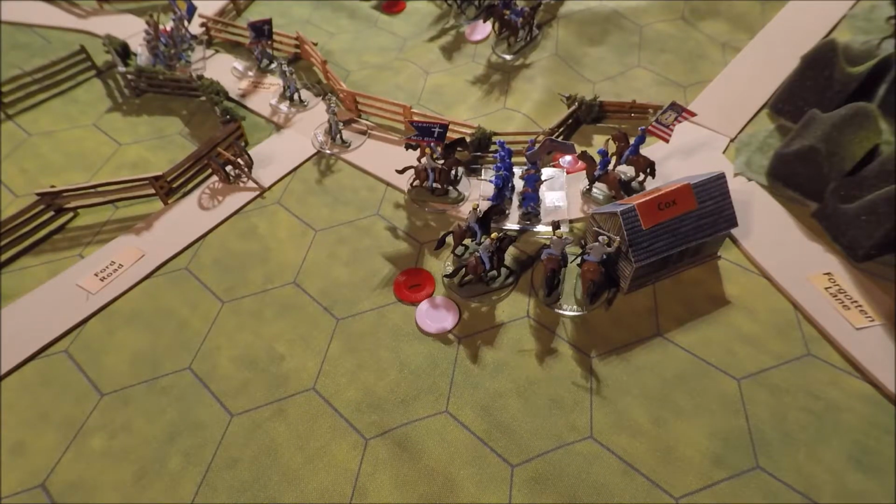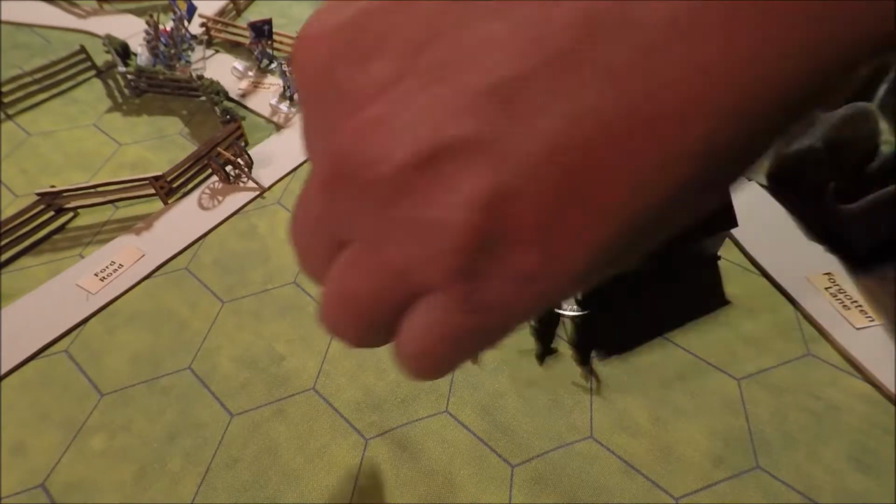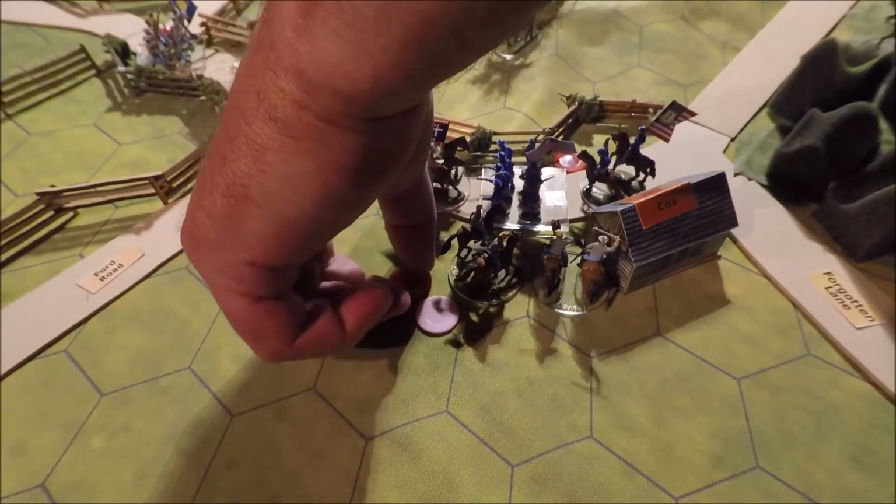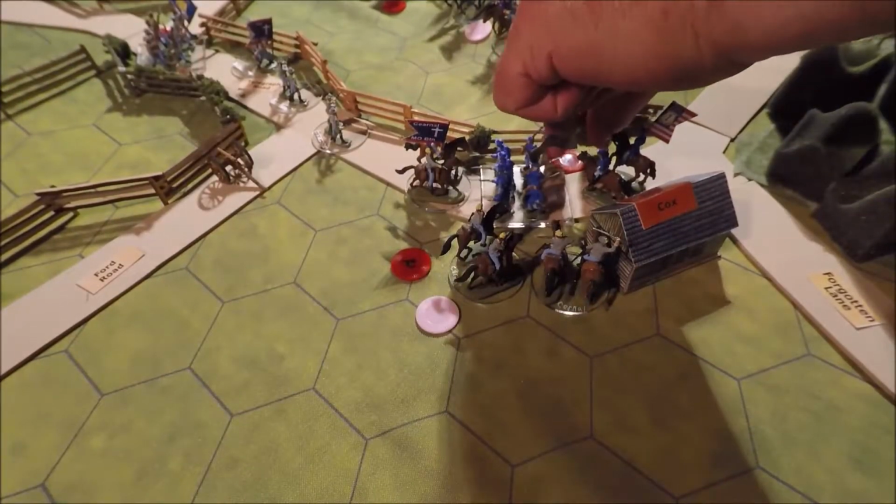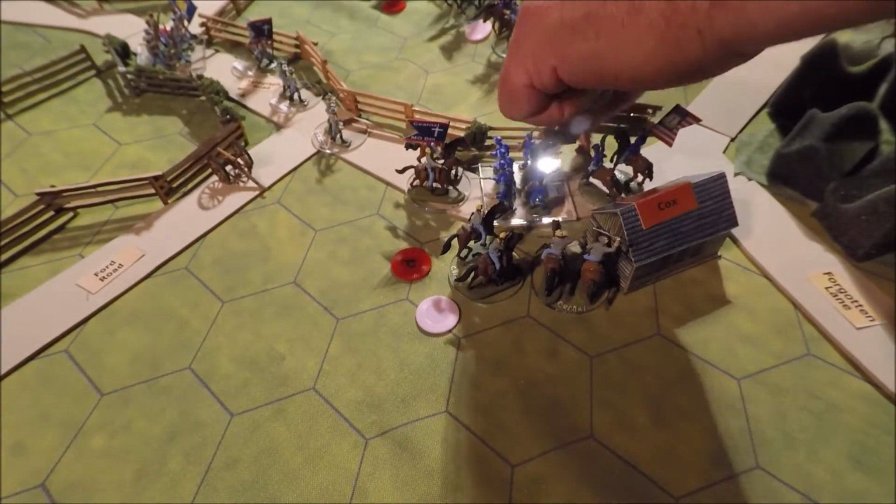So the Confederates are rolling. They roll blue. The Union rolling. They roll red. So the Union causes a hit. The Confederates cause an incremental hit, but with a +1 goes to a normal hit. So as it turns out, this just gets flipped over to a 2, and this gets flipped over to a 2.